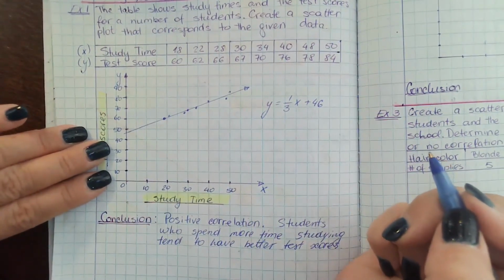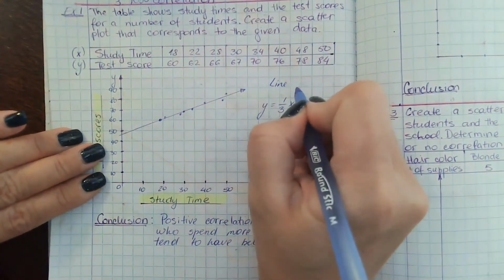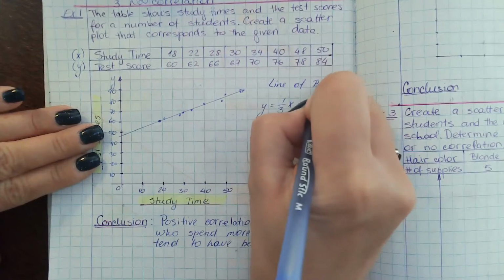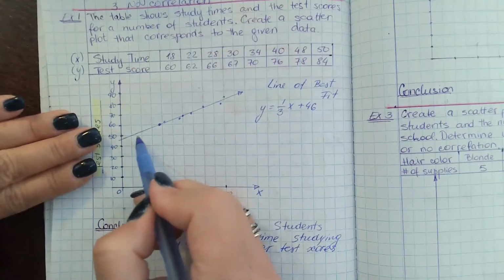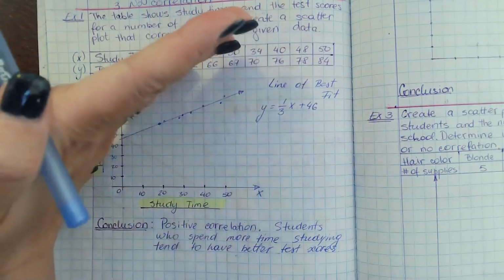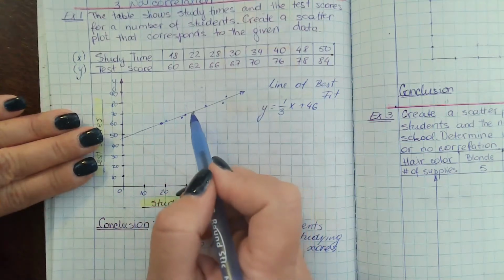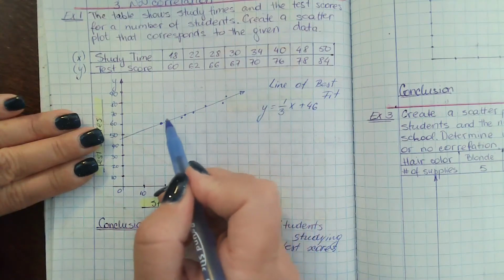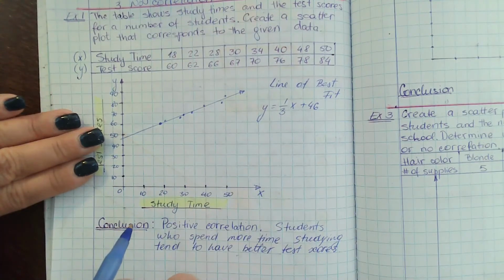So if I am asked to estimate the line of the best fit and write its equation, it is a line that goes through the points on the graph. We can just try to have the equal amount of points above and below, and then by reading the slope and the y-intercept, we can come up with an equation.